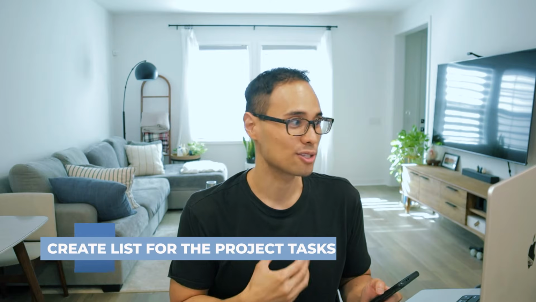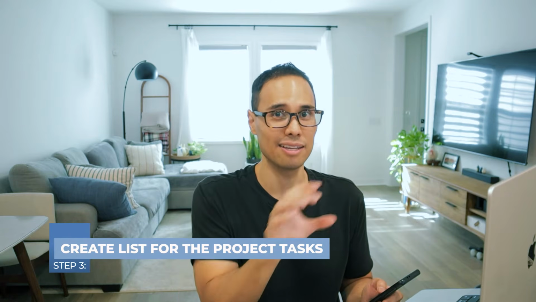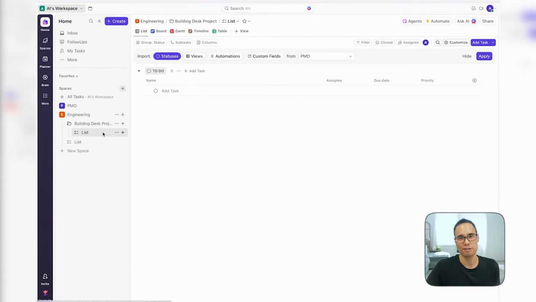The next step is to create the list that's inside the folder. To do that, the very first thing I like to do is to rename the list so that we can understand what that list corresponds to. In our example, our list will be very simple. It will contain all of the tasks for our project.